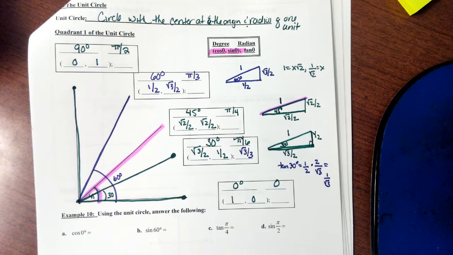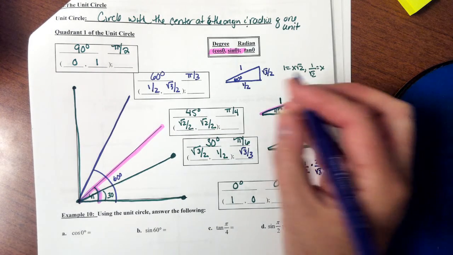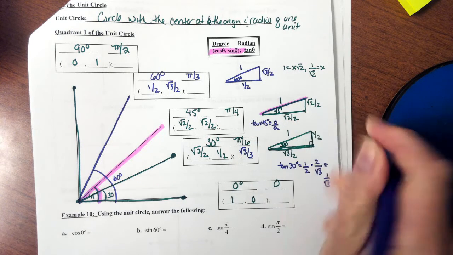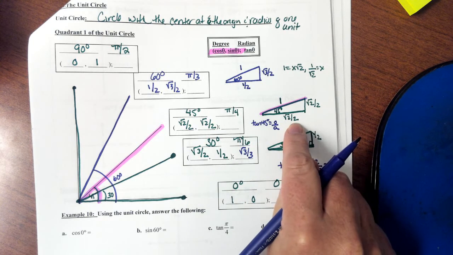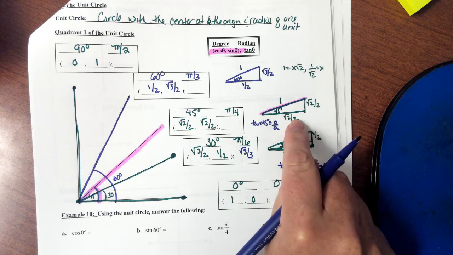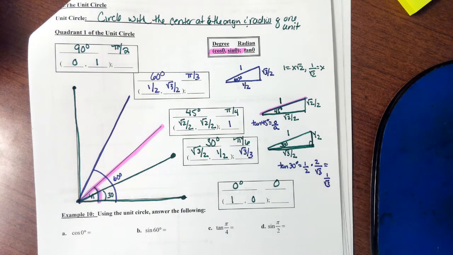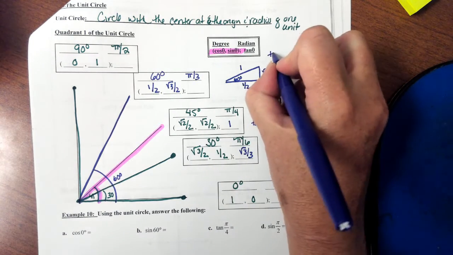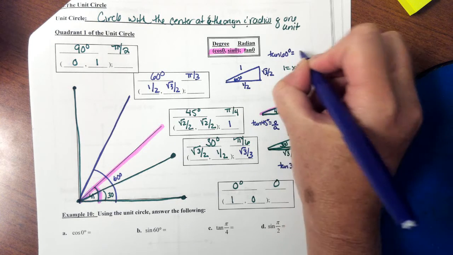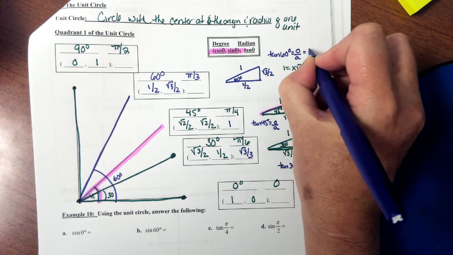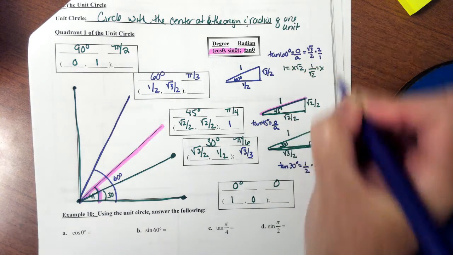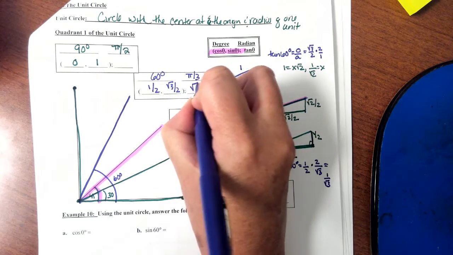So now when I talk about the tangent of 45 degrees, I know it is the opposite over adjacent. Well, the opposite side and adjacent side are equal, so when I take a number and divide it by itself, it's going to be equal to 1. So then when I talk about the tangent of 60 degrees, that's again the opposite over adjacent, which is square root 3 over 2 divided by 1/2, or multiplied by 2 over 1. So that's just going to give me square root of 3.